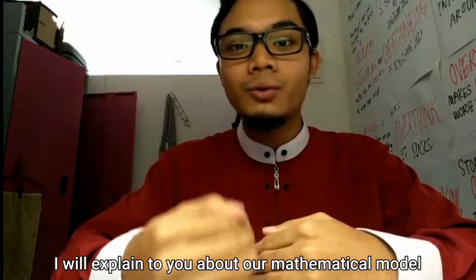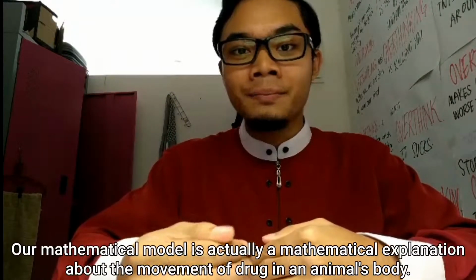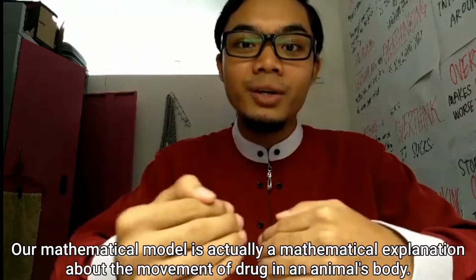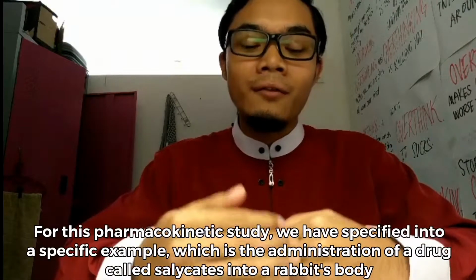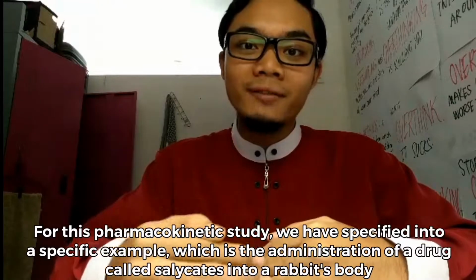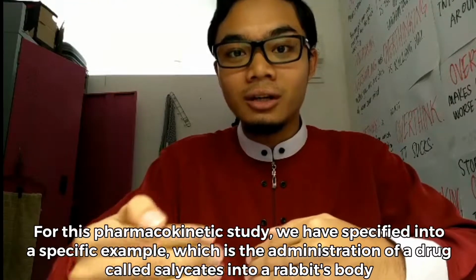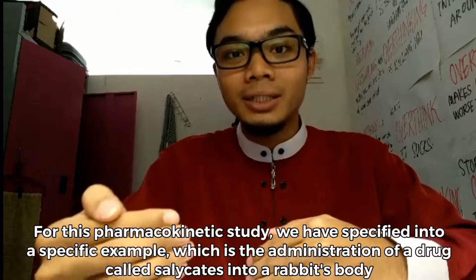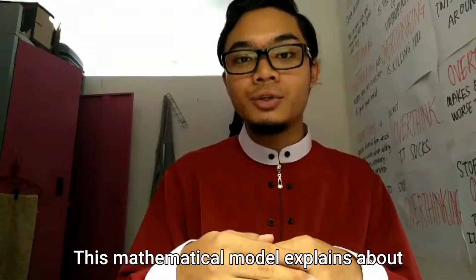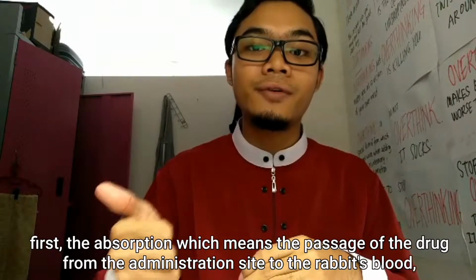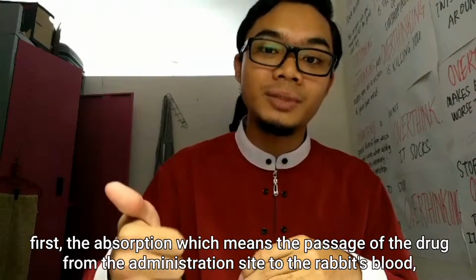I will explain to you about our mathematical model. Our mathematical model is actually a mathematical explanation about the movement of drug in an animal's body. For this pharmacokinetic study, we have specified a specific example, which is the administration of a drug called salicylate into the rabbit's body. This mathematical model explains first the absorption, which means the passage of the drug from the administration site to the rabbit's blood.